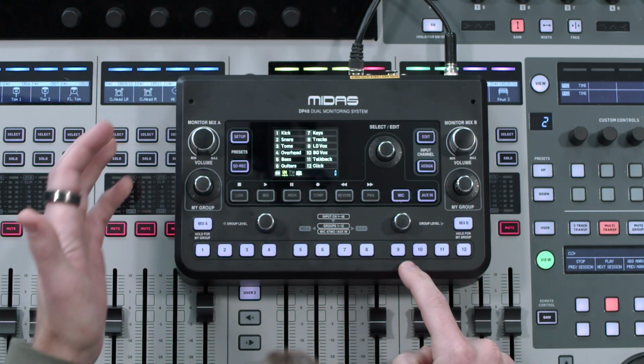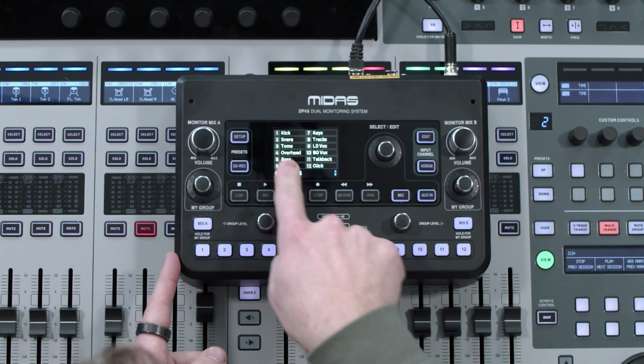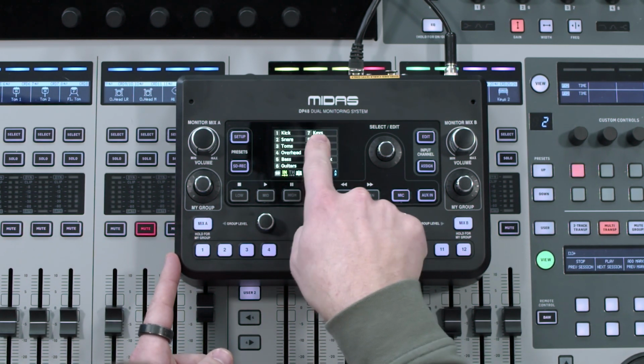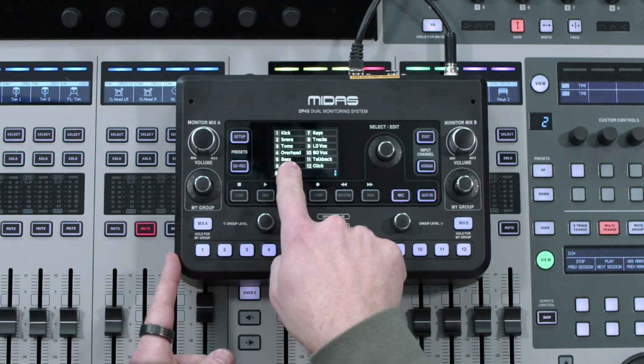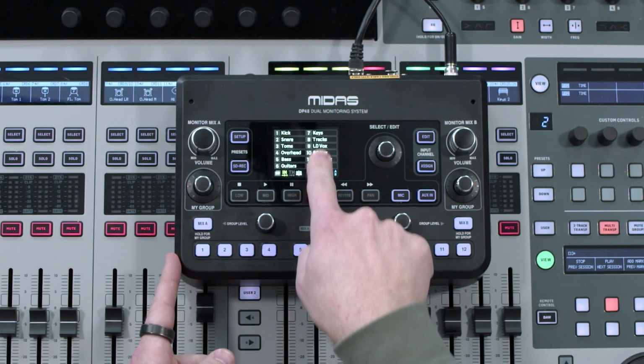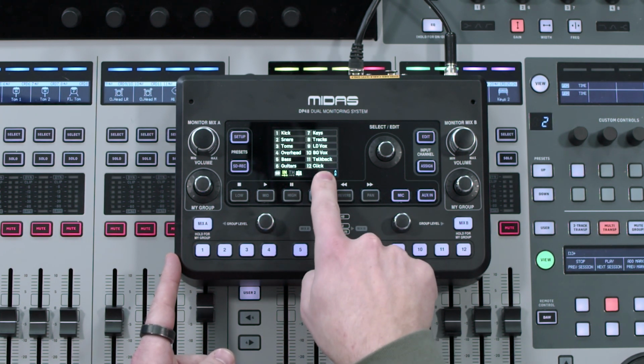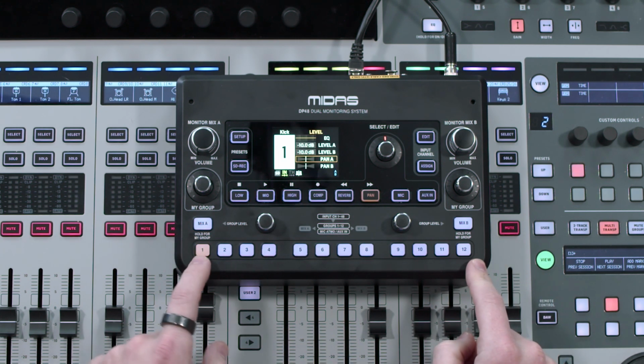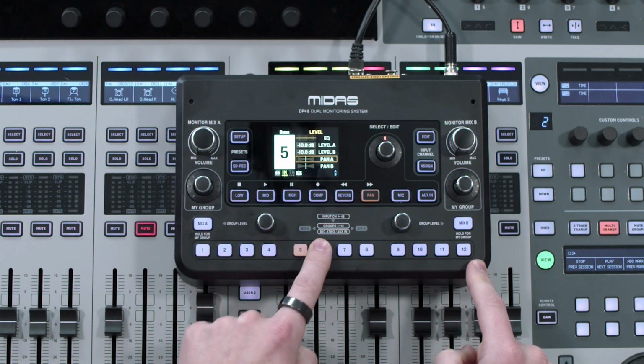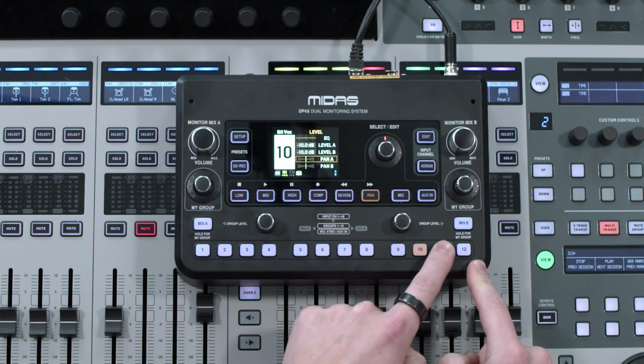And so now we can press out of Setup, and then we can see that I have my 12 groups here. So kick, snare, toms, overheads, bass, guitars, keys, tracks, lead vocal, background vocal, talkback, and click. And then when I go and click through all of these groups, we can see the names out of all of these groups.